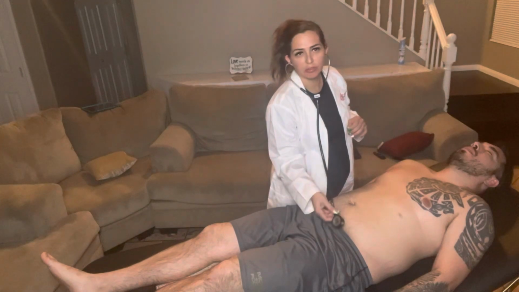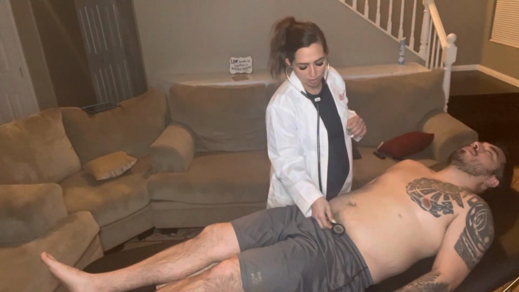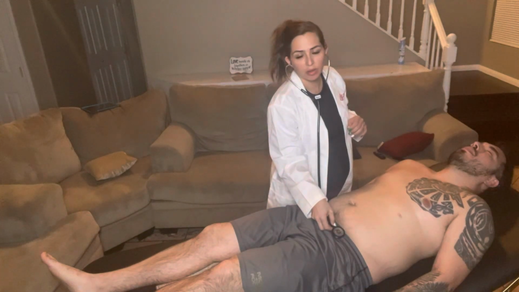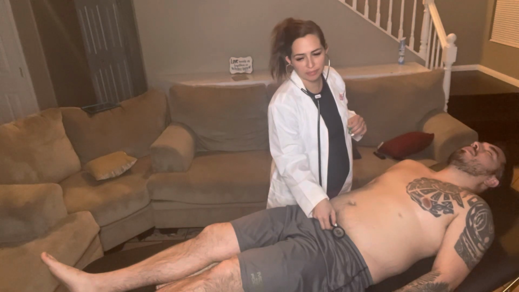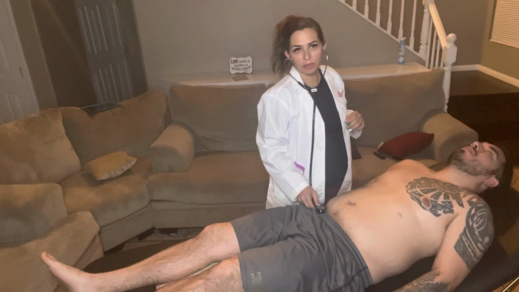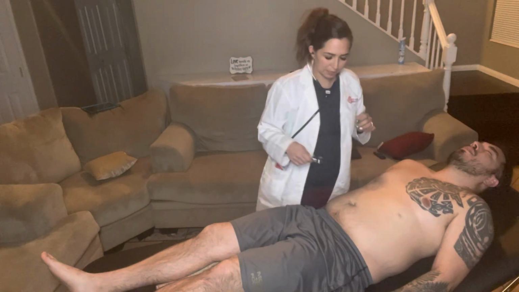Now I'm moving down to the femoral artery. This will be the left femoral artery, right femoral artery. So no bruits noted.